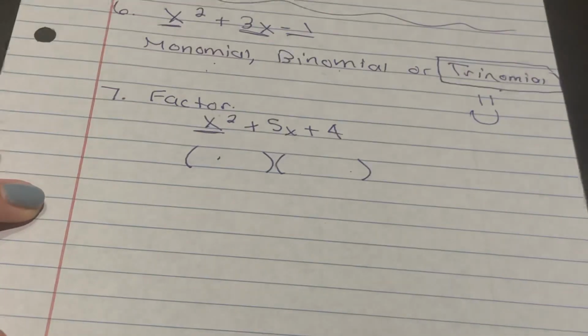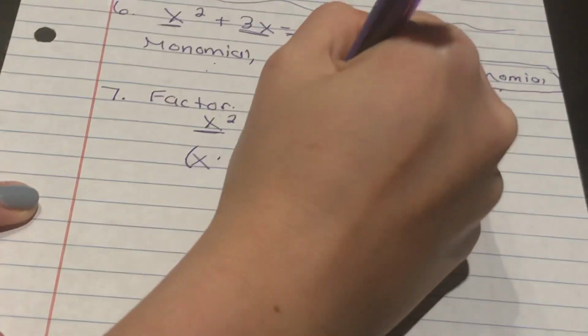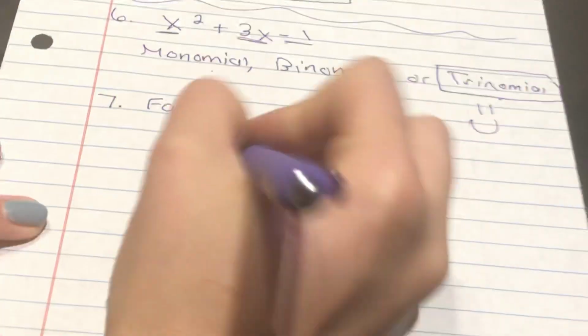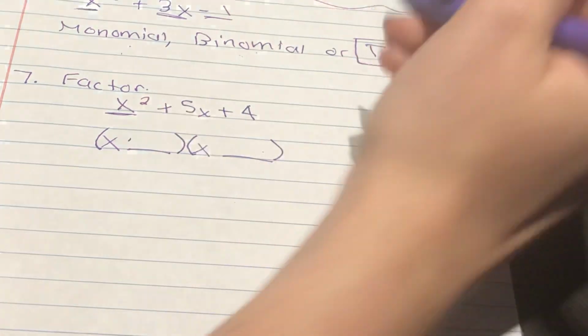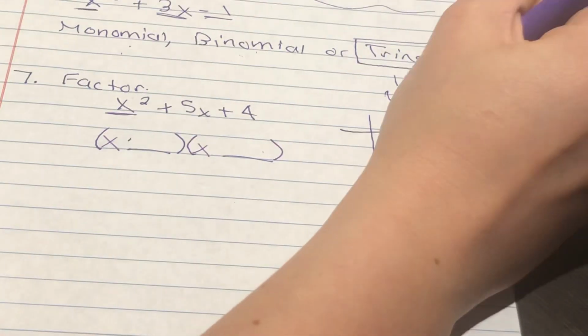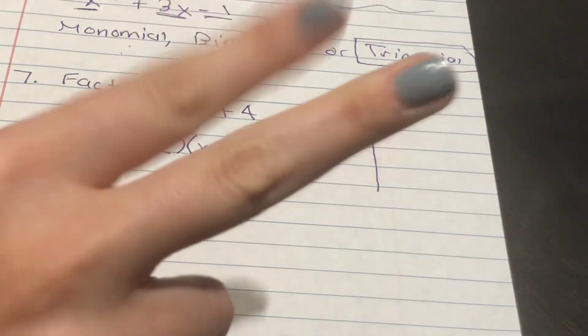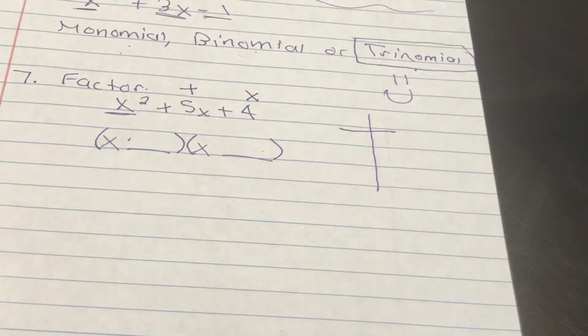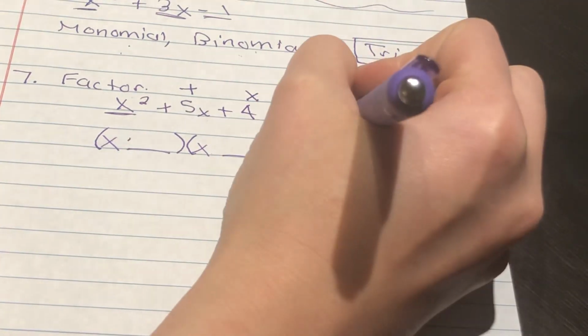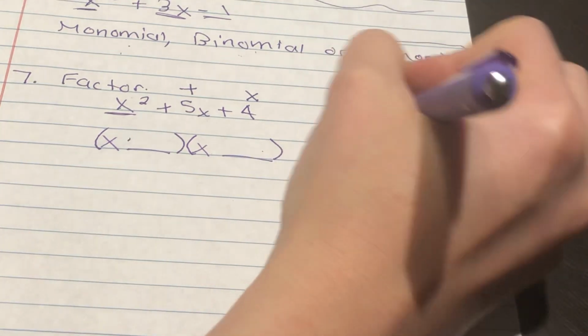When I see x squared, I know it's going to be x and x. I just need to figure out the magic numbers. I like to call them the magic numbers. That's what I'm trying to find. We're going to do a little chart here. We have to find 2 magic numbers, and these magic numbers multiply to get 4 and add up to get 5. So can you think of 2 numbers that multiply to get 4 and add up to get 5?